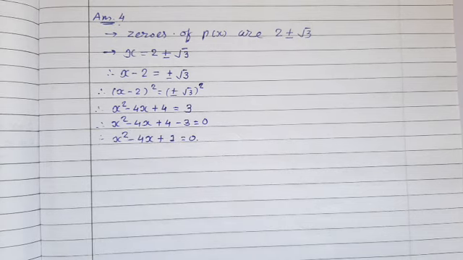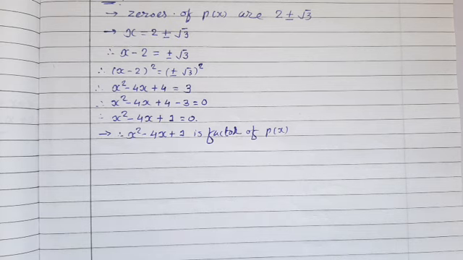So we say x square minus 4x plus 1 is a factor of p of x, and now we will divide p of x by this factor and we will get the other factor, and by factorizing the other factor we will get the other zeros.